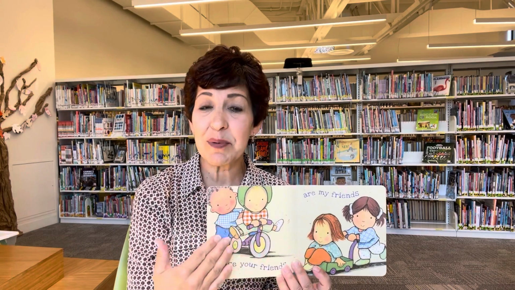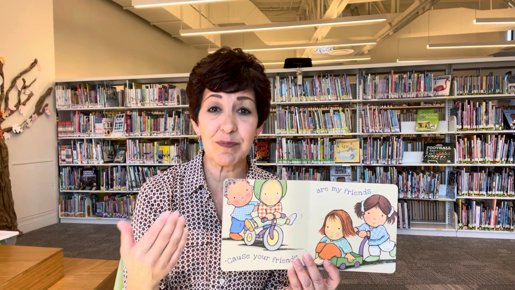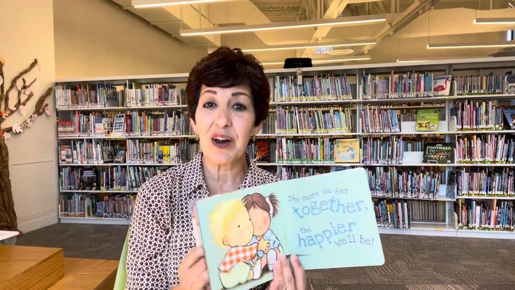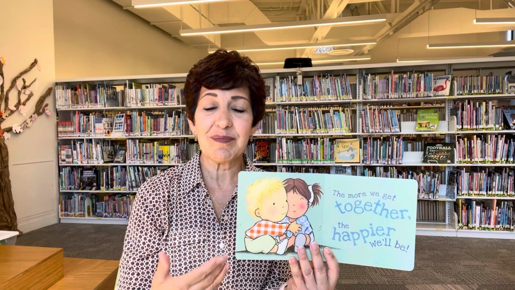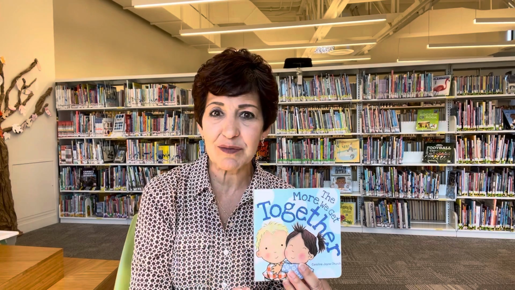This page has more people, and you call them friends, so it's building their vocabulary. And then at the very end, they're hugging, and that's a very positive opportunity that the child has had around the story. So books mean something positive to them.